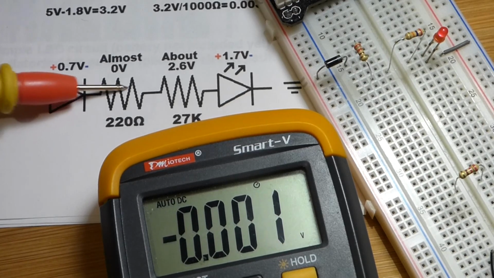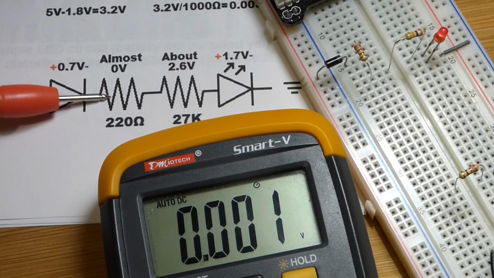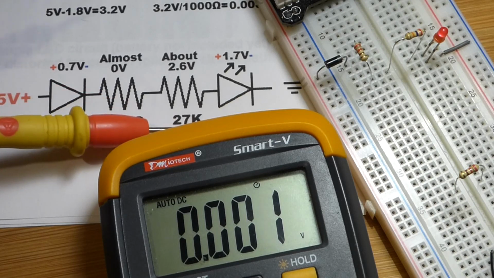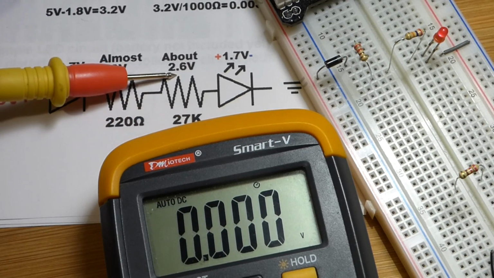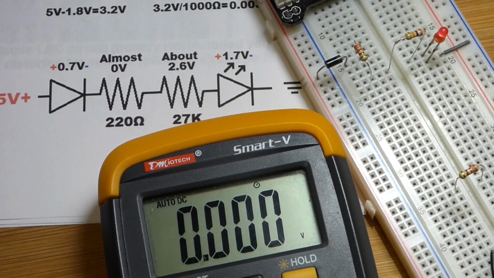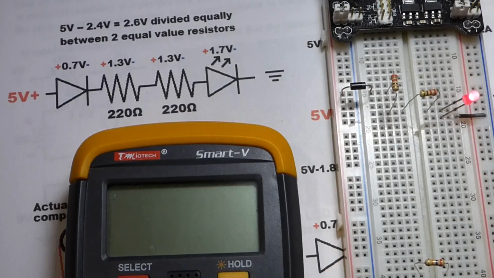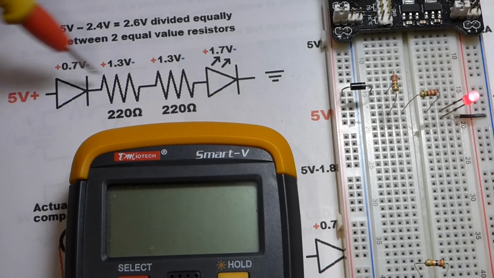In this case, this resistor is providing practically no resistance to this circuit based on its value, so the higher value resistor in this case is taking practically all the voltage across it. Alright, so now we're going to wrap this up with this circuit.